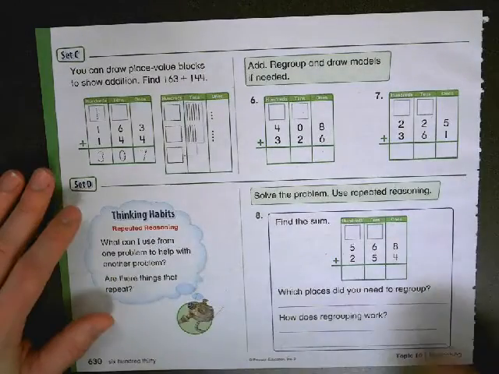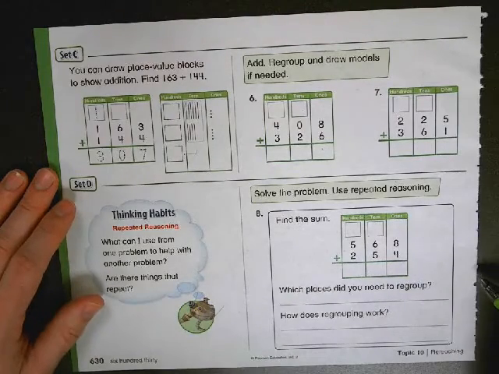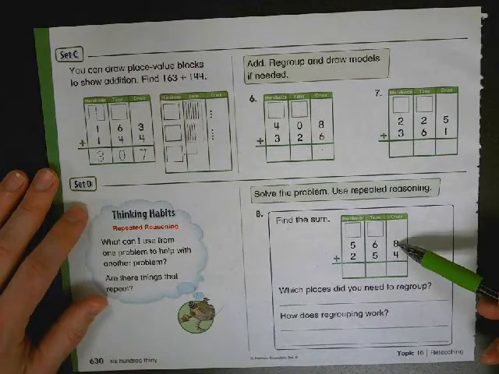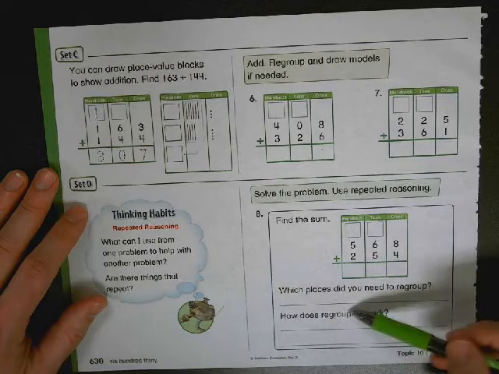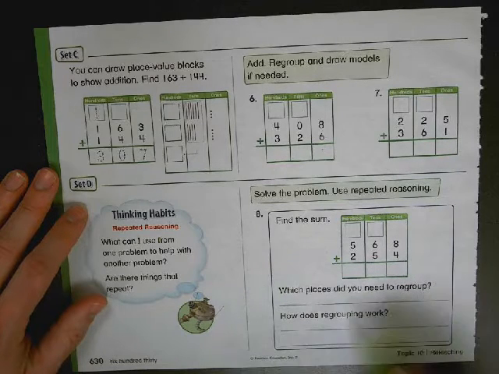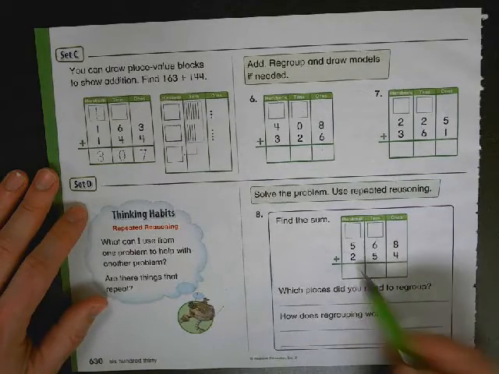Need to explain how it works down here at the bottom and solve it, find the sum. Just explain how if you have 8 ones and 4 ones, how do you know you need to regroup and how does it work? How does regrouping work? Which places did you need to regroup? Well, do you need to regroup the ones? Do you need to regroup the tens? Do you need to regroup the hundreds? You get done with it, go ahead and turn it in.